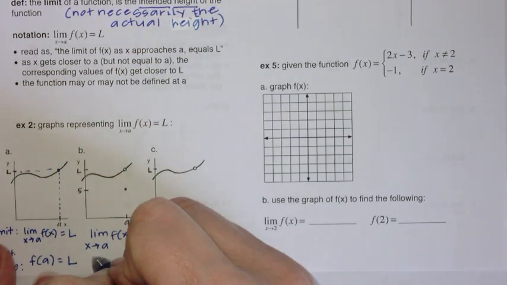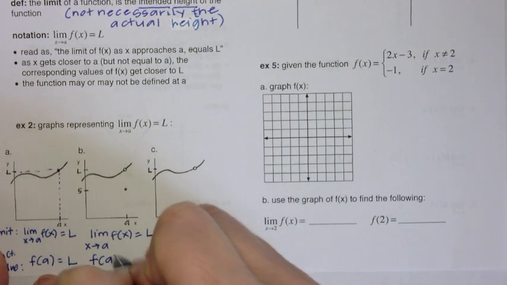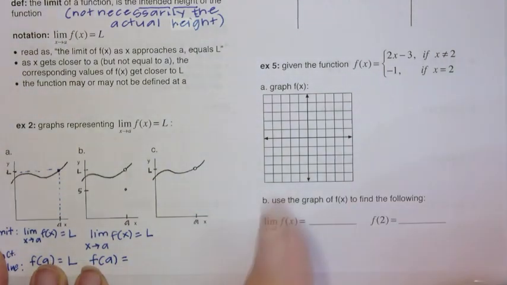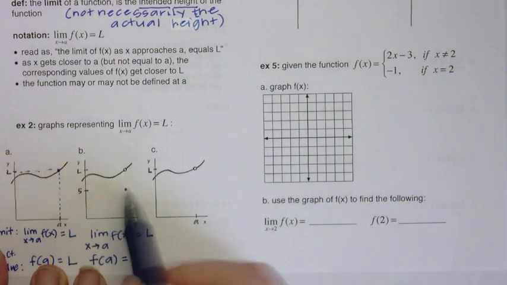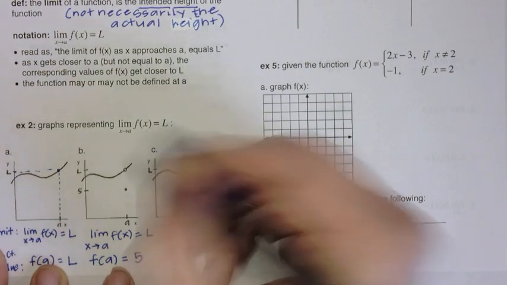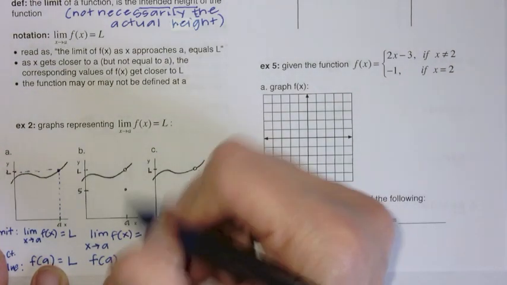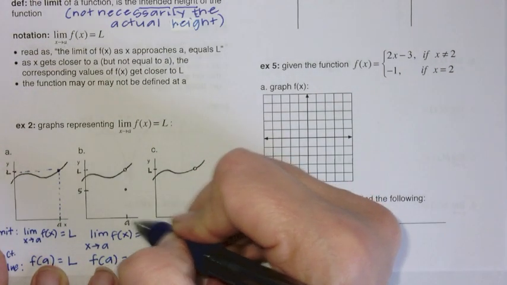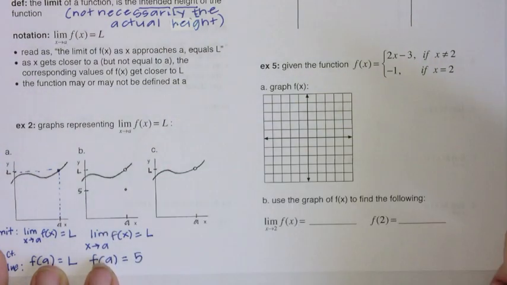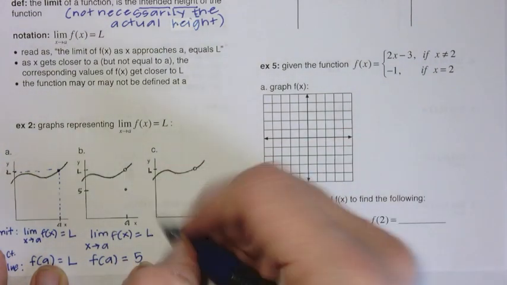Now, when I do f of a, that is all about what does it actually equal? What is the actual height? And f of a is 5 because when you graph it, when x is a, y is 5. Okay. Oh no, this one has a hole.